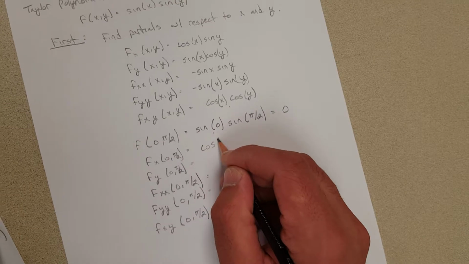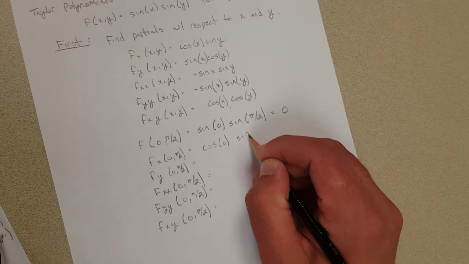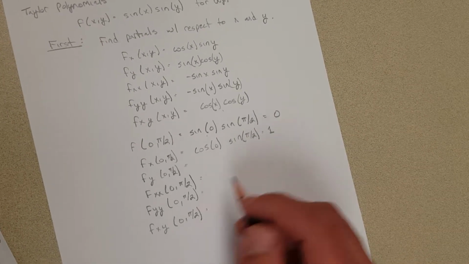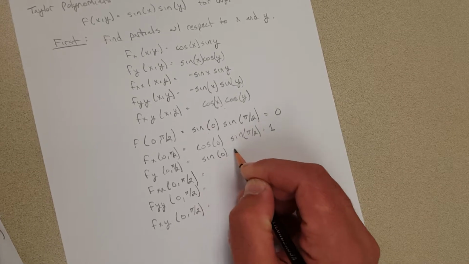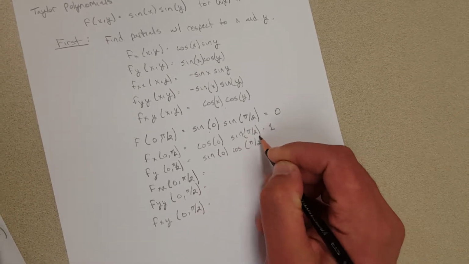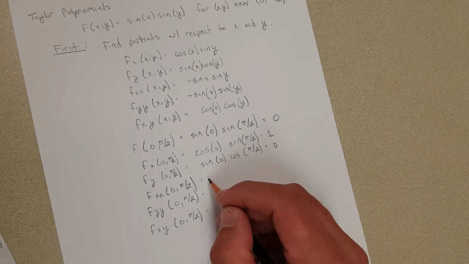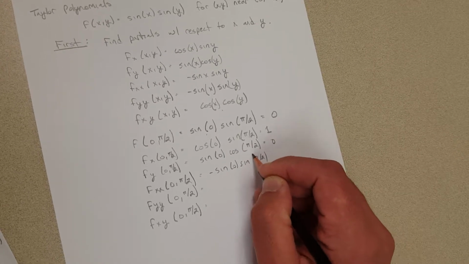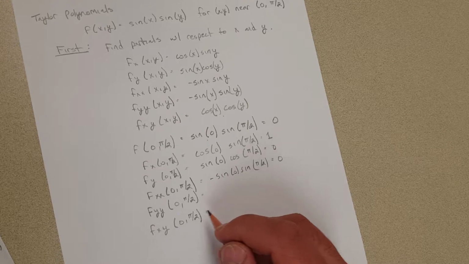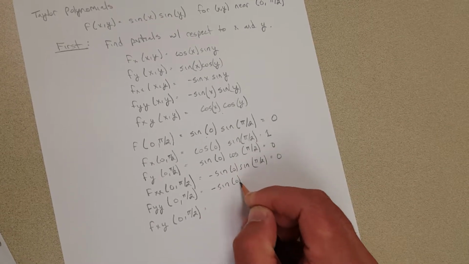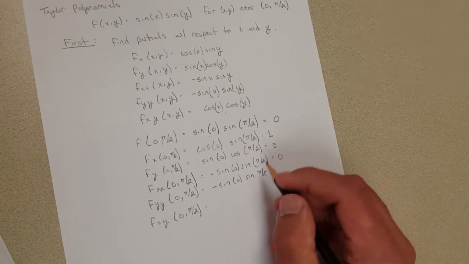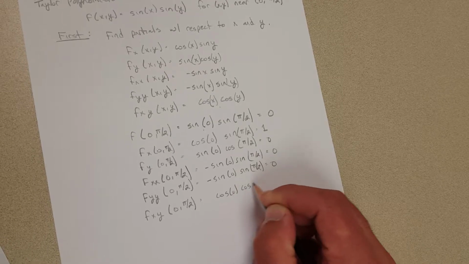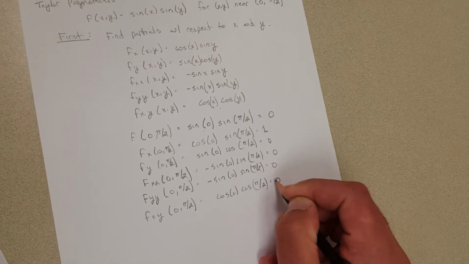That will give us cosine of 0 sine of pi over 2, which will be 1, sine of 0 cosine of pi over 2, which is equal to 0, negative sine 0 sine pi over 2, 0, negative sine 0 sine pi over 2, 0, and cosine of 0 cosine of pi over 2 equals 0.